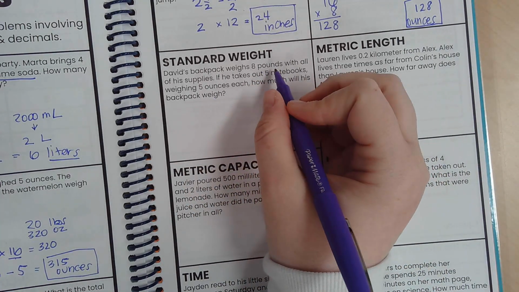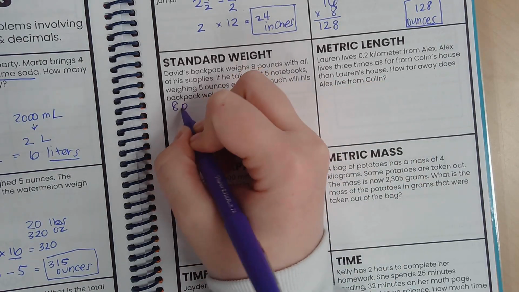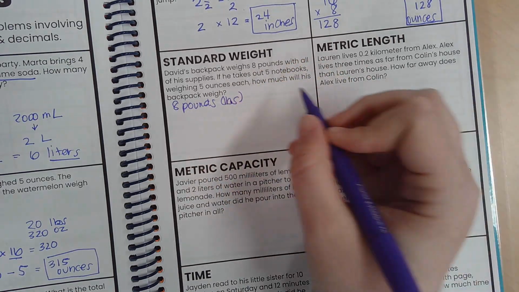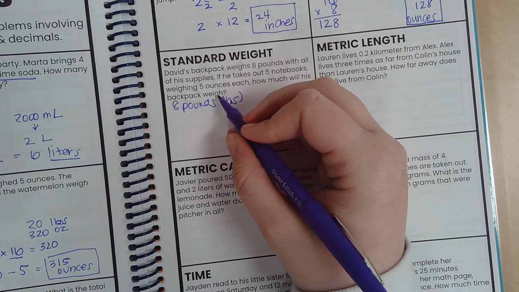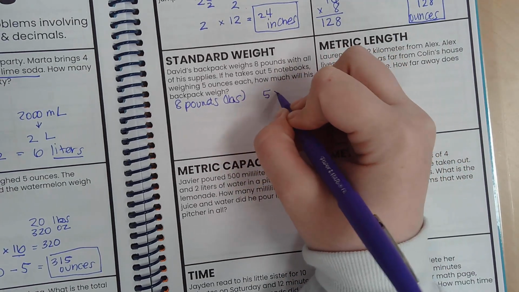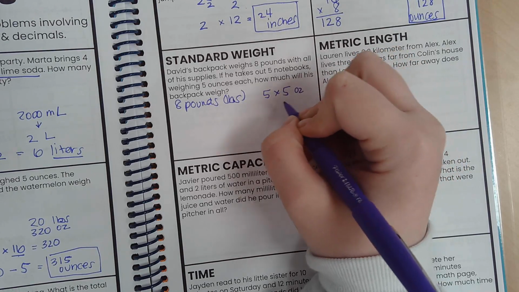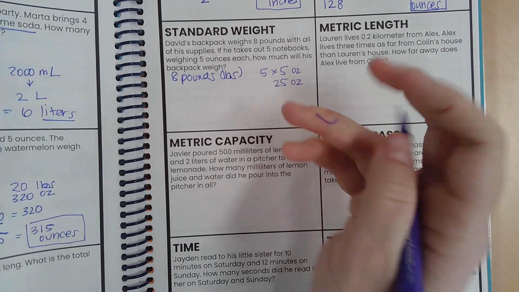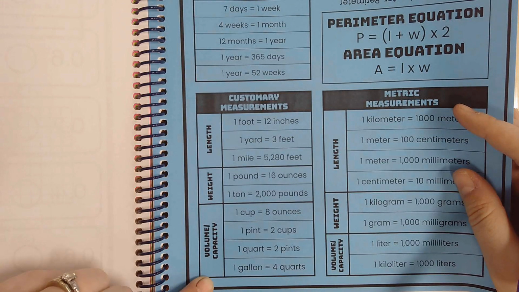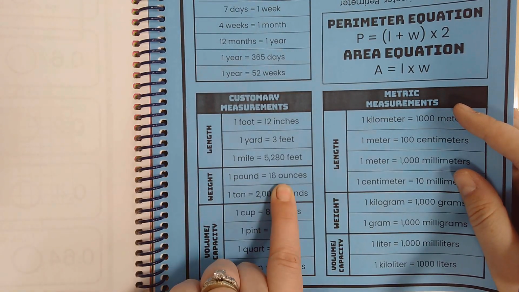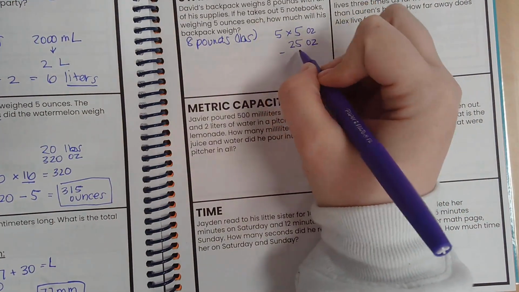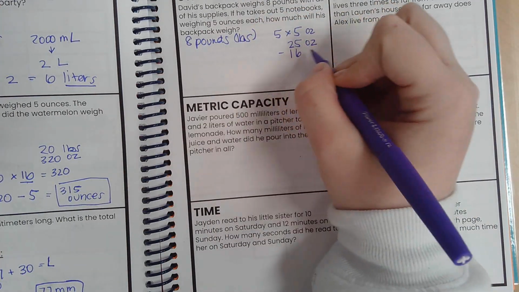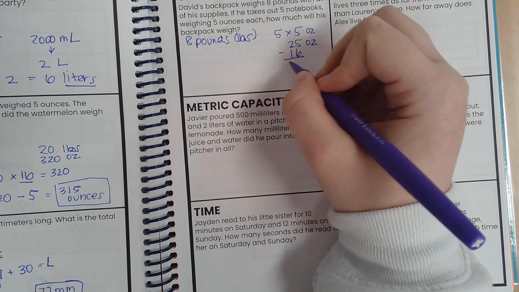So we're starting out with pounds, so 8 pounds. And remember, your abbreviation for pounds is LBS, okay? If he takes out 5 notebooks weighing 5 ounces each, so he's going to take out 5 notebooks, 5 ounces. That means that he took out 25 ounces, but we're working with pounds, right? So if I go over, I know 1 pound is 16 ounces. So I'm going to take away, because I'm trying to figure out how many pounds, right? So 25 minus 16, because I want to know how many pounds I have.